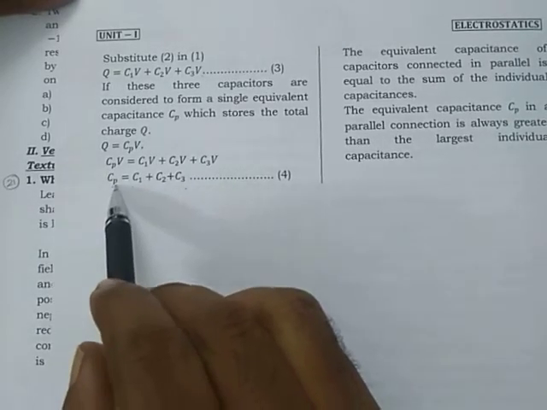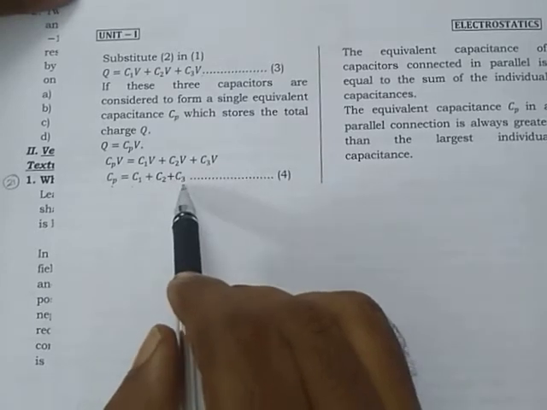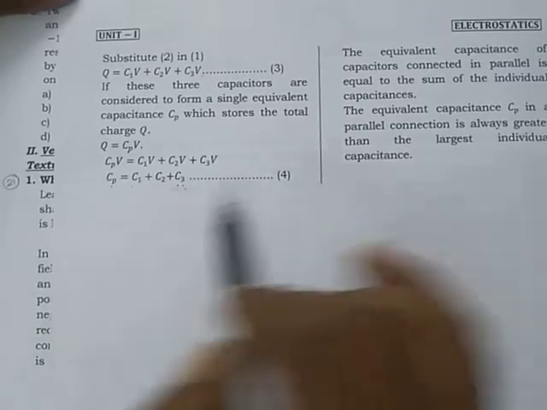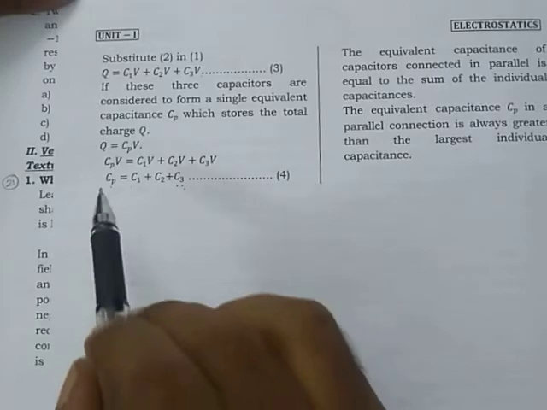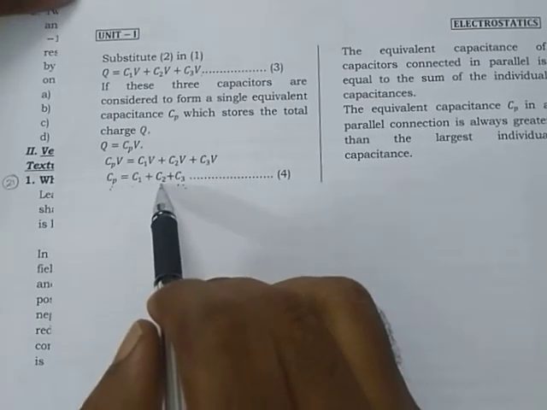The equivalent capacitance of capacitors connected in parallel is equal to the sum of the individual capacitances. In this case the effective capacitance is always greater than the individual capacitance.